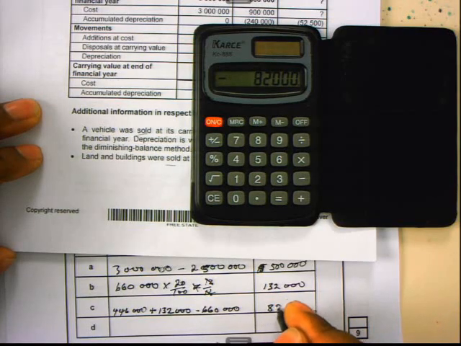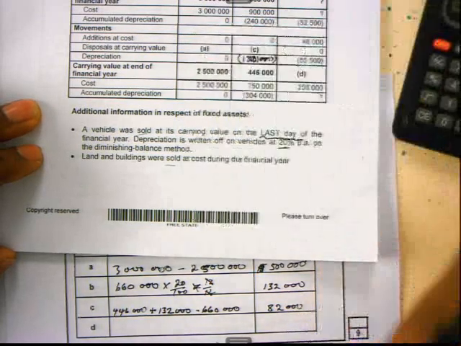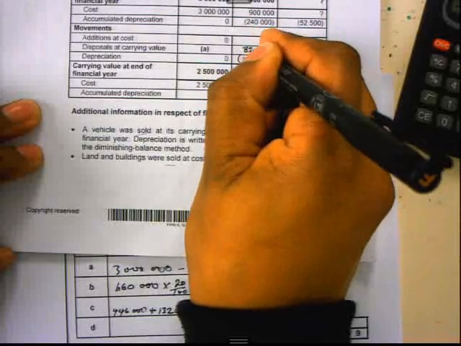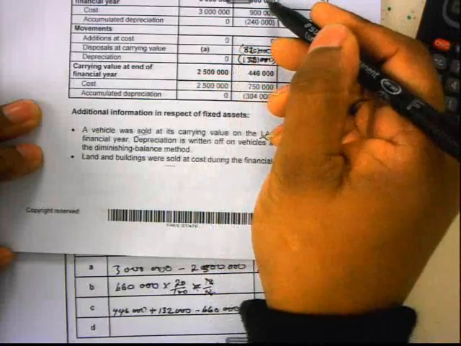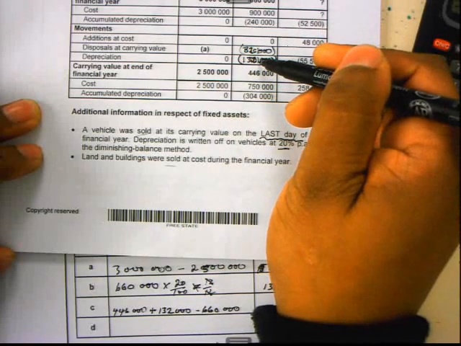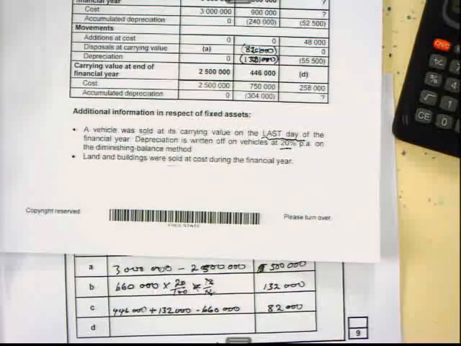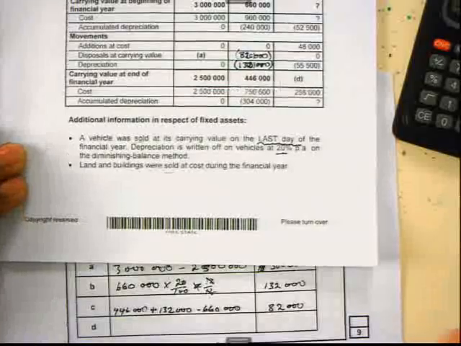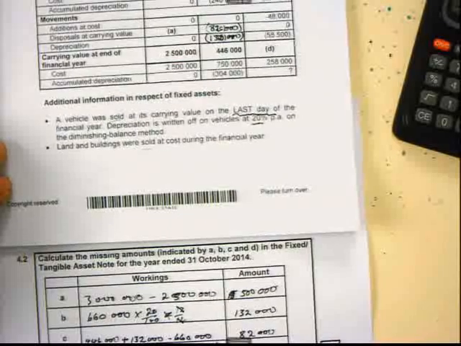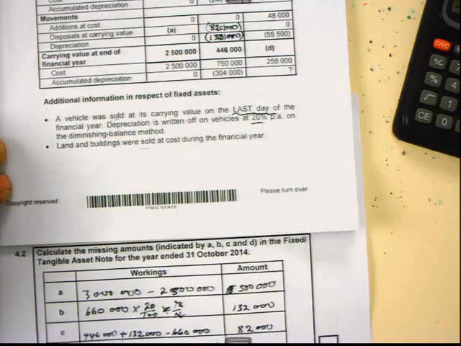Therefore, the answer here will be 82,000. You will see when you say 660 minus 82 minus 132, it will give you 446. This is 9 marks that you are given, you don't have to work really hard for it.